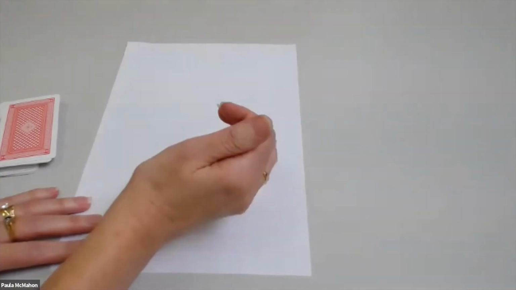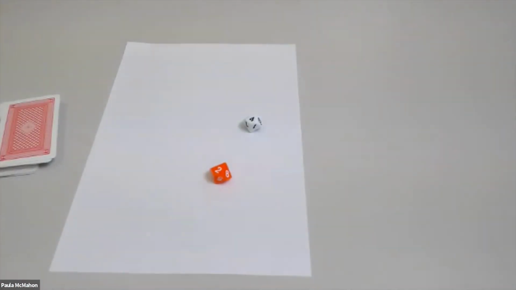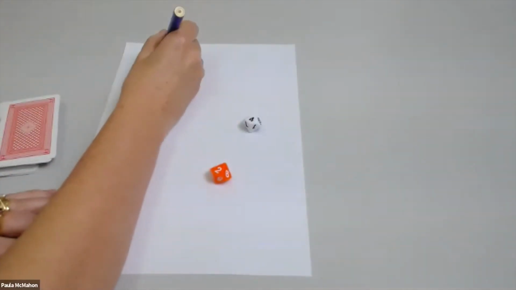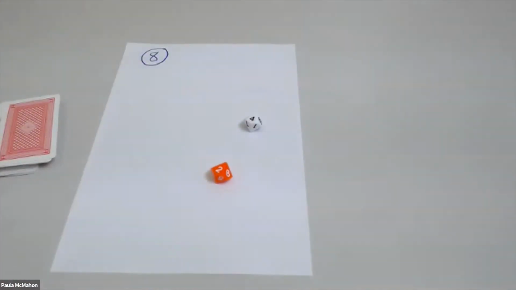So we roll our dice. Now, we can add those numbers or we could multiply them. I'm going to make this really easy for us, guys. I'm going to add them together because we're starting with our little guys. And so my magic number is 8.